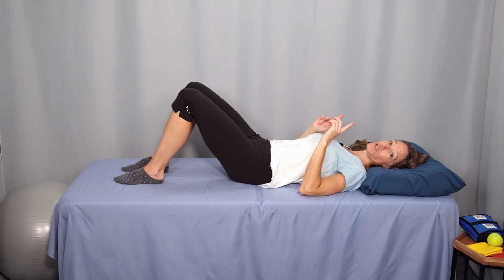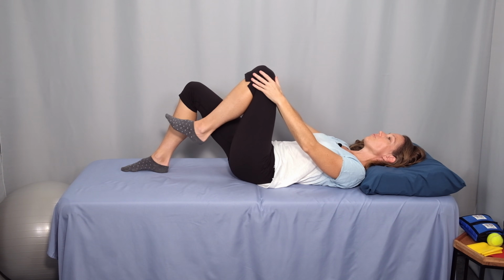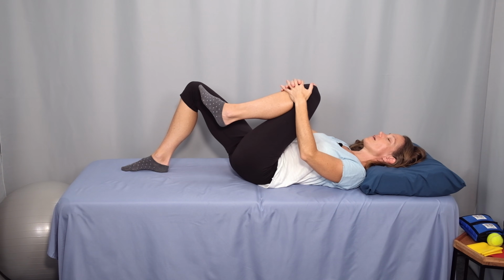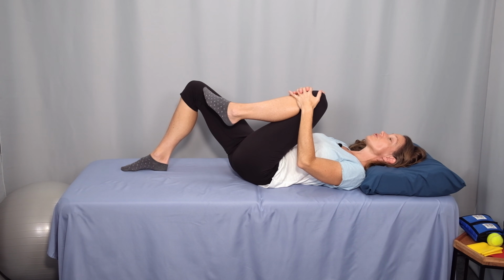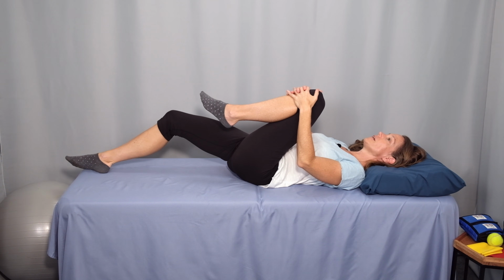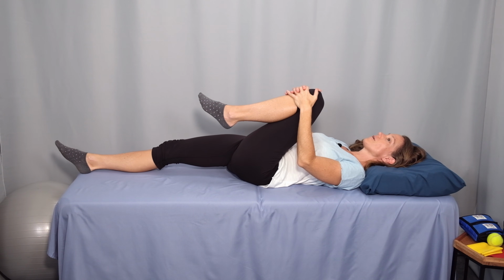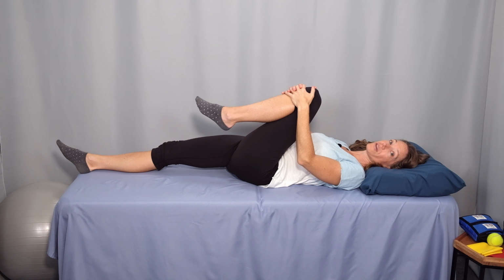All right, the first progression of this is to lower the other leg while your knee is in toward your chest. So when we bring the left knee up toward the chest and give it a gentle hug, I'll slowly lower my right leg down so that it's straight. Again, if at any point this causes increased pain in your back, especially a sharp shooting pain, stop, don't go so far. Back out of the stretch slowly and don't try this progression quite yet.